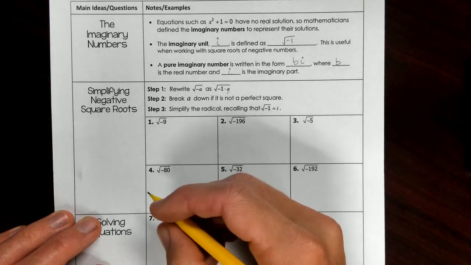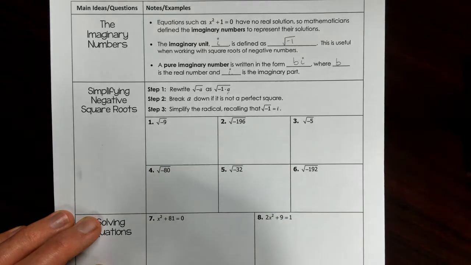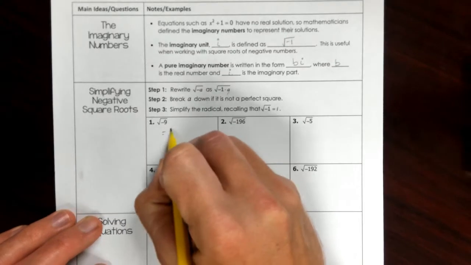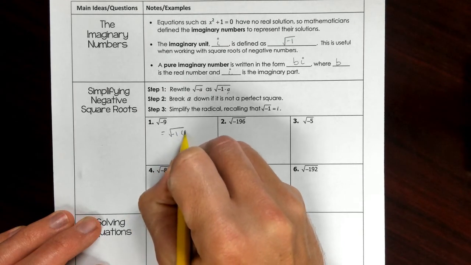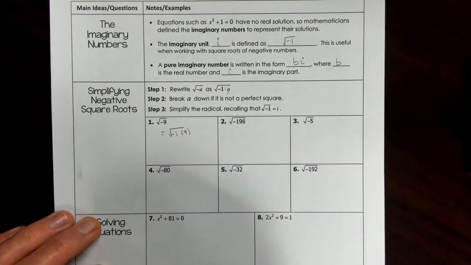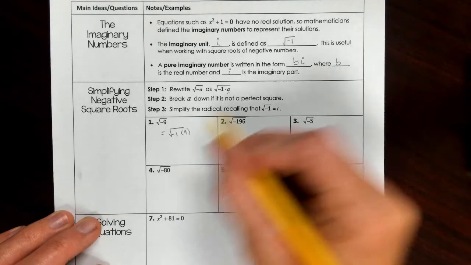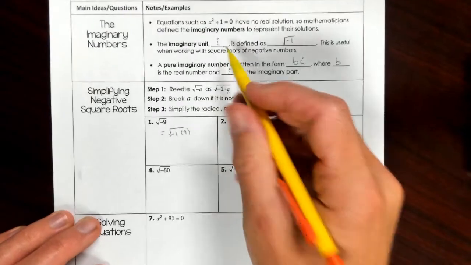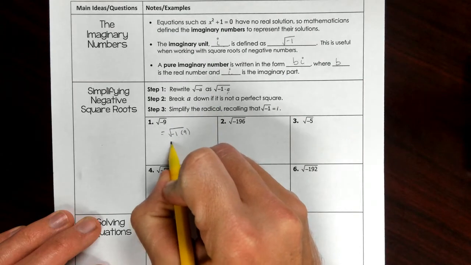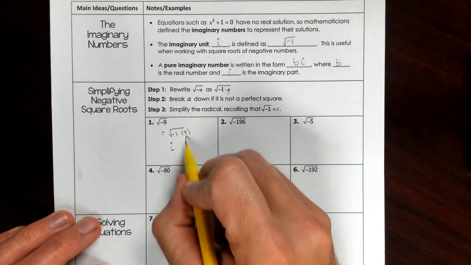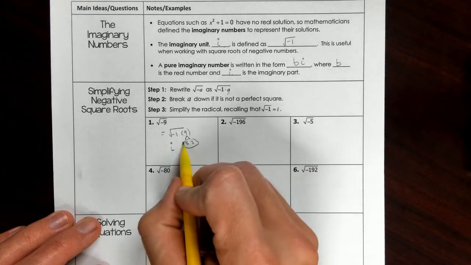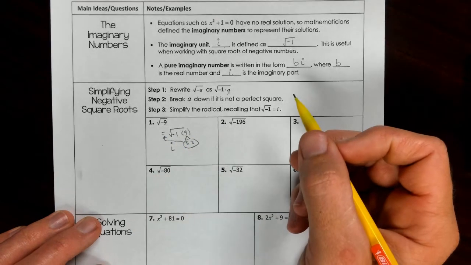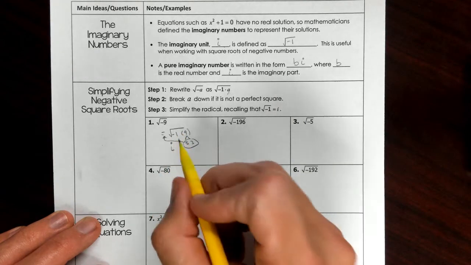Okay, so let's look at what that looks like, right? The square root of negative 9. I could rewrite this as the square root of negative 1 times 9. Okay, well we know that the square root of negative 1 is i, right? So we have i, and now we're going to break down the square root of 9 into factors of 3 and 3. So I have a pair of 3's. They come outside the radical. So outside the radical, I have 3i.